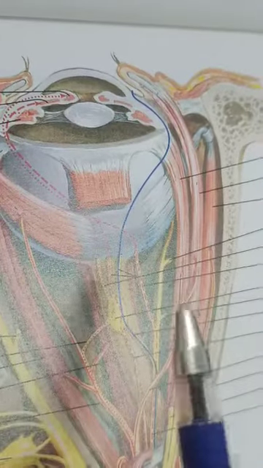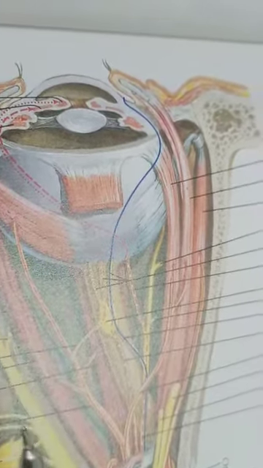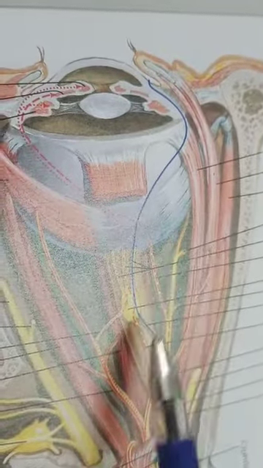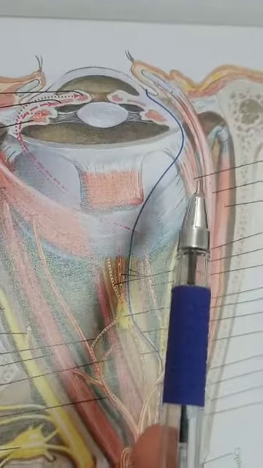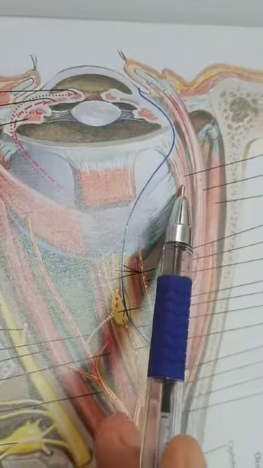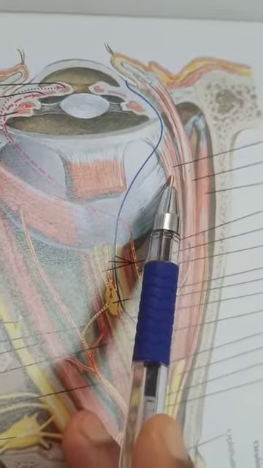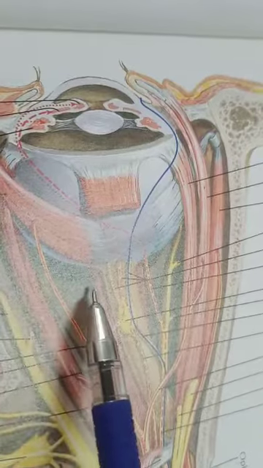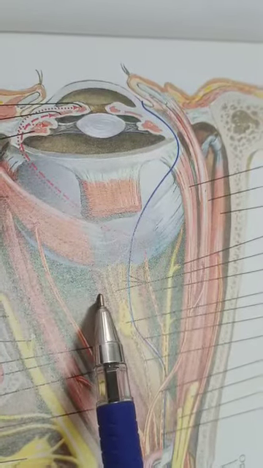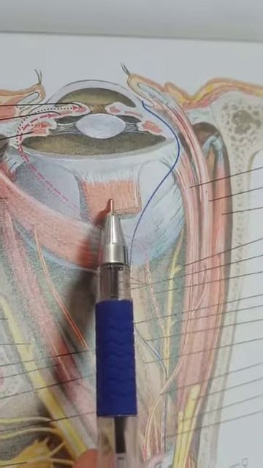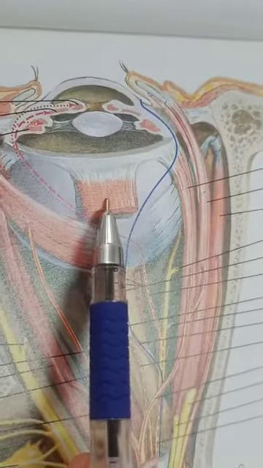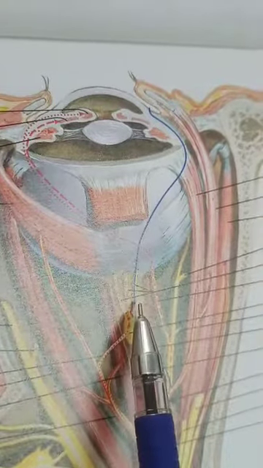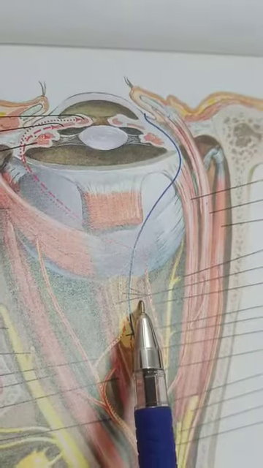Next are the four rectus muscles. There are four recti, that is, straight muscles. Superiorly there is the superior rectus, inferiorly the inferior rectus, laterally the lateral rectus, and medially the medial rectus.